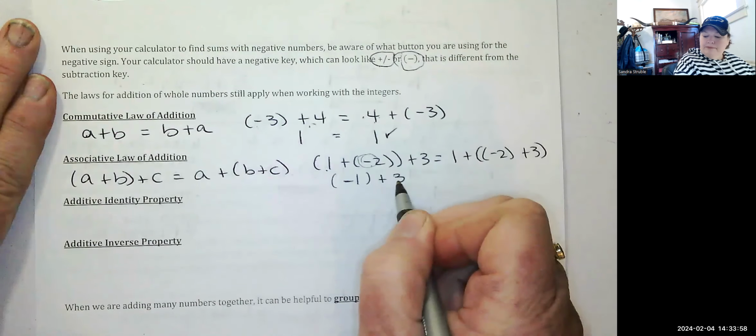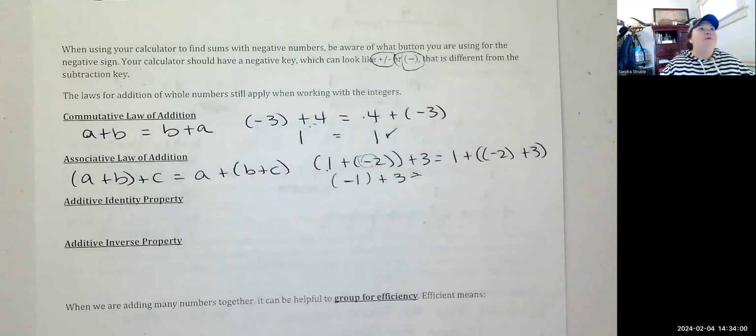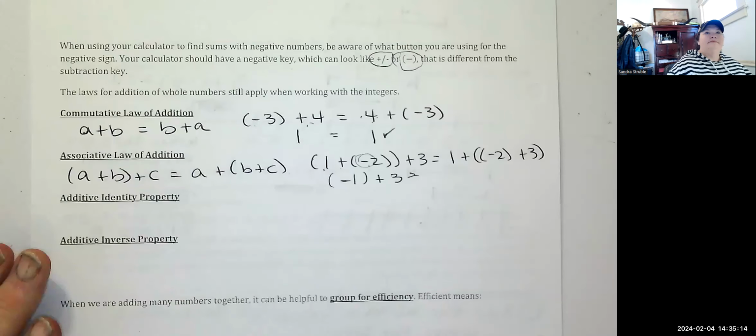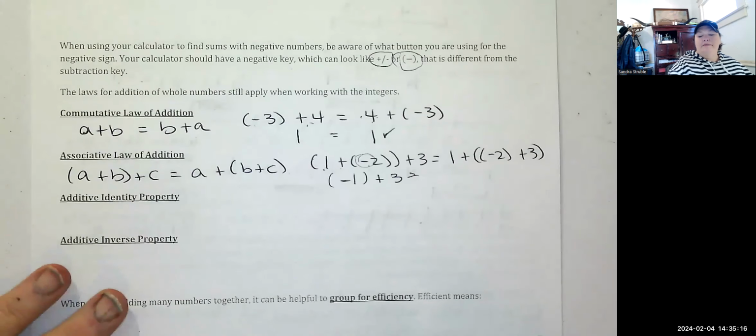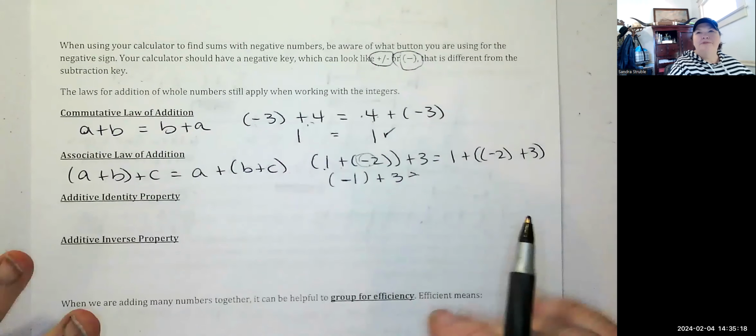Plus 3 is equal to, oh, bear with me one moment, please. So sorry about that. A good friend of mine is having surgery. I just want to stay on top of it.